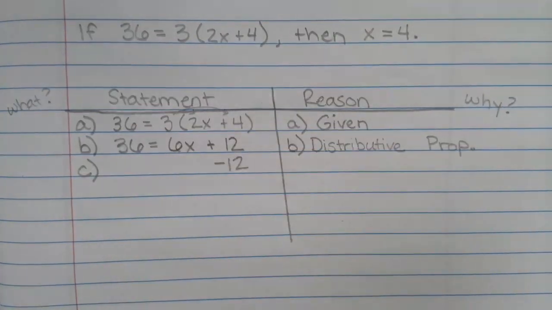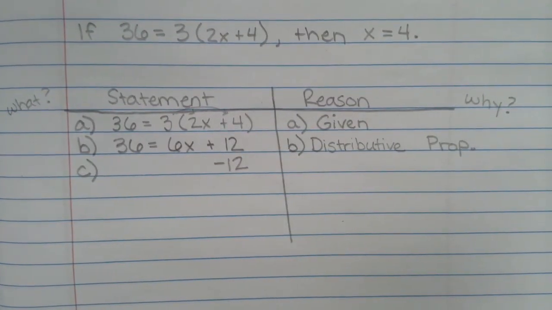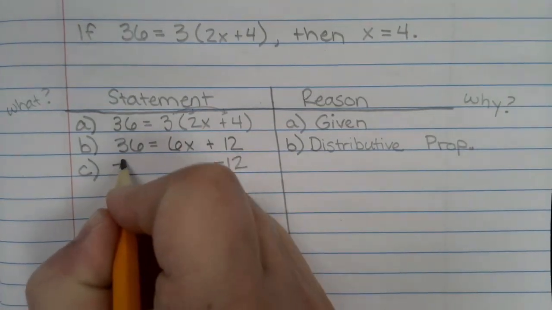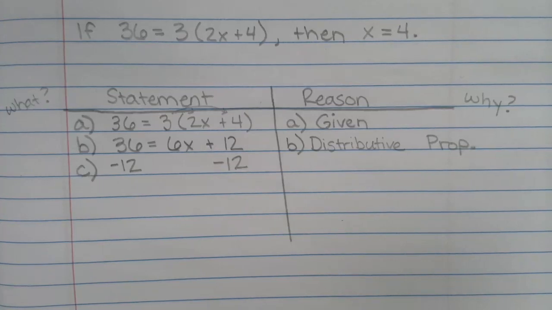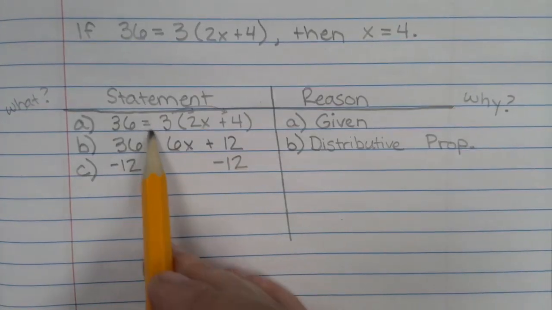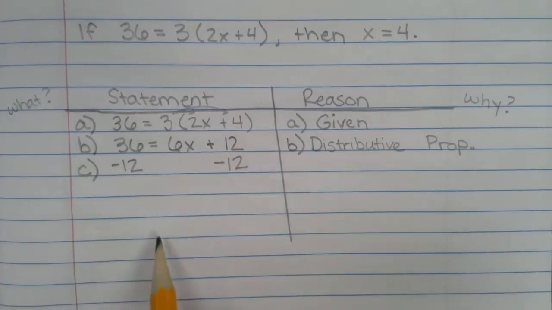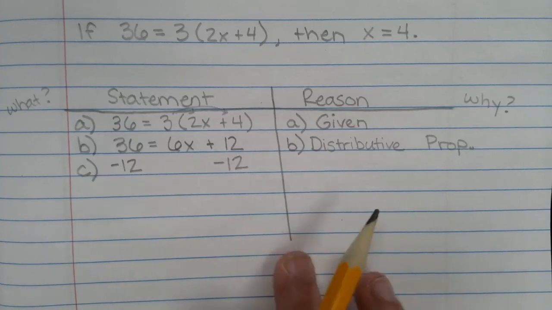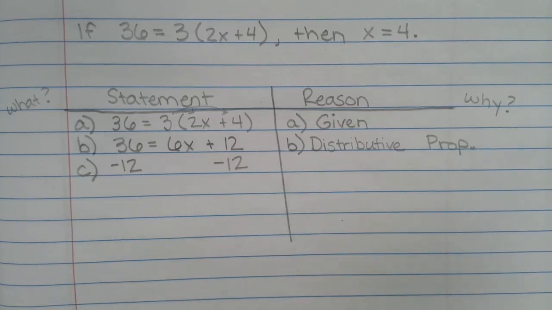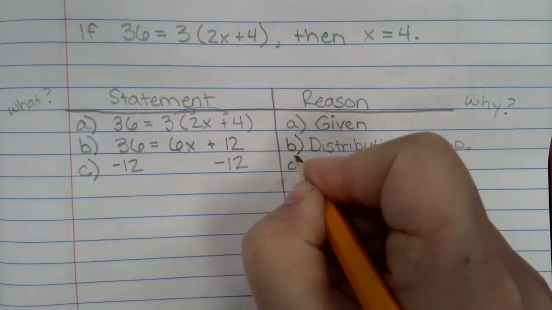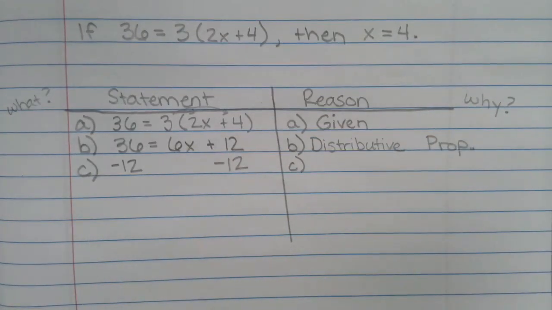I'm going to show my work just like how we did on the board, or how you did last year. We have minus 12 on one side, minus 12 on the other side. If you need to draw that little line down the equal sign, you can, if that helps you. Just don't get it confused with this line. And we need a reason for that step. Every time we show work, we have to show why we did it.